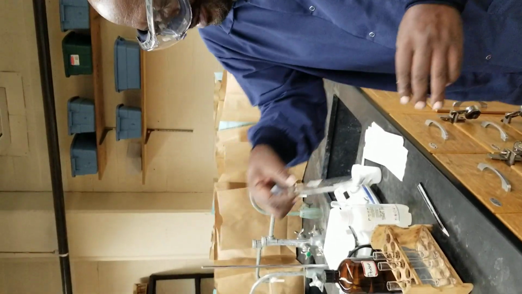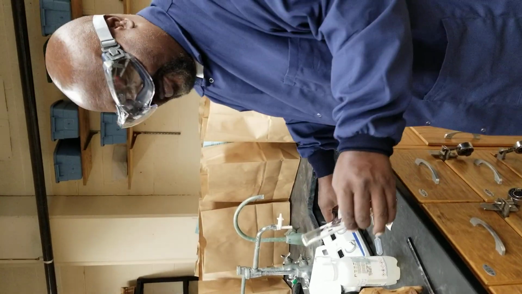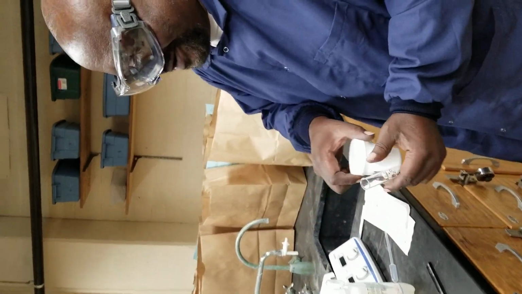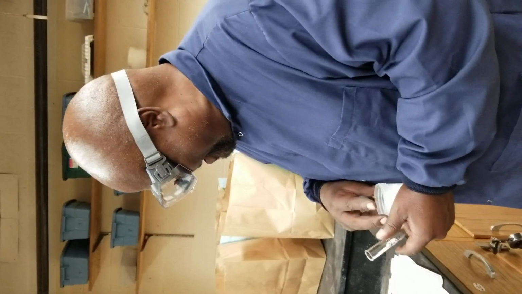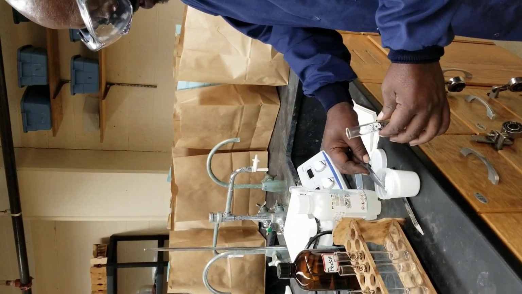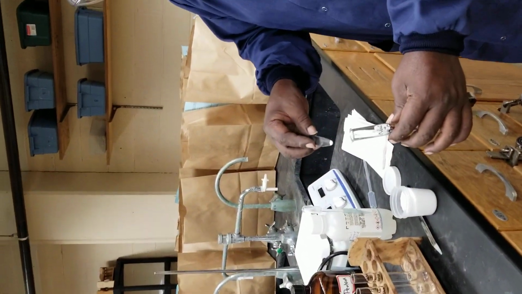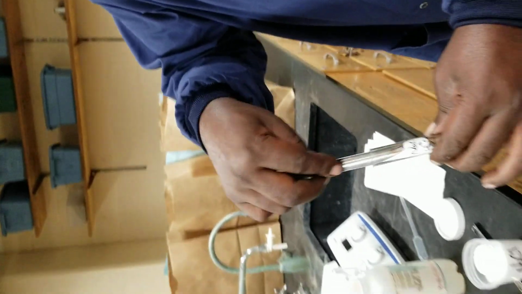Sodium chloride in water. What is the solvent? Sodium chloride. Should I even do that? Yes, I will. A little salt in water. Sodium chloride in water.